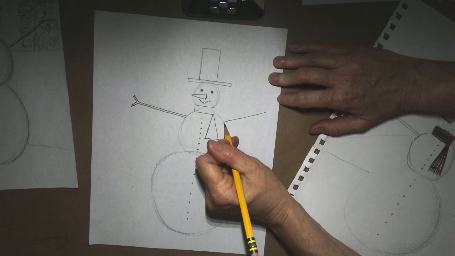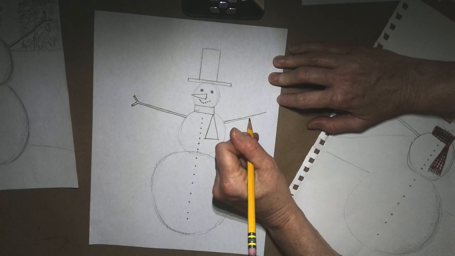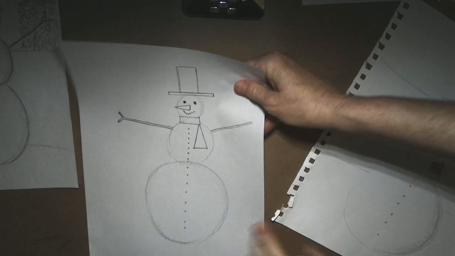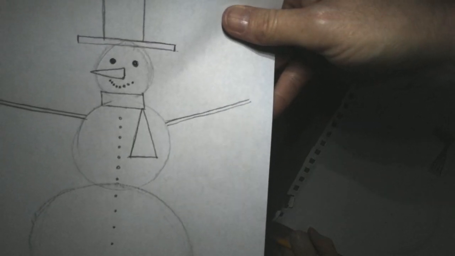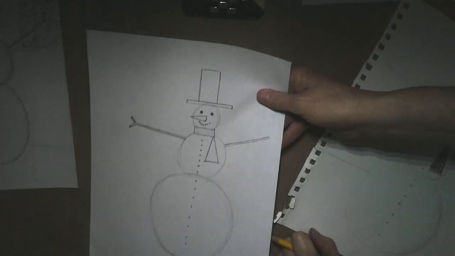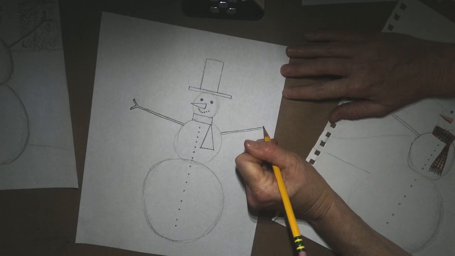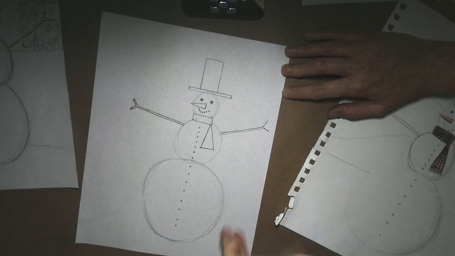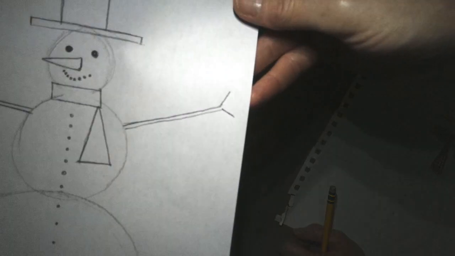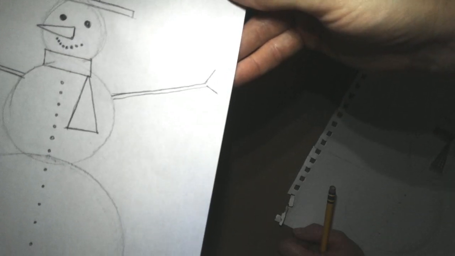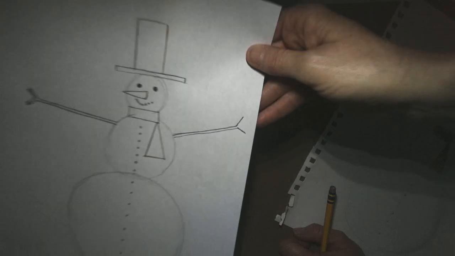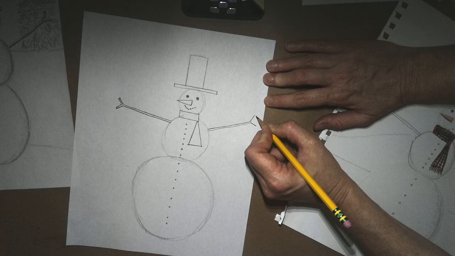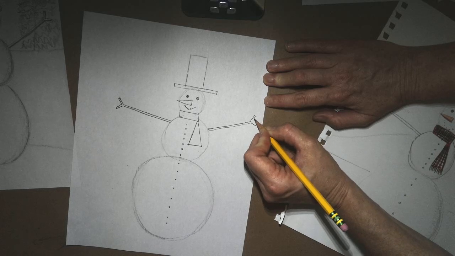Now, I'm going to copy that line just a little bit down like this. Okay? So see, it's 2 parallel lines, 2 lines going in the same direction. Now, same thing as before. The top line's going to go up at a diagonal, and the bottom line's going to go down at a diagonal, if you can see that. Okay? Same thing again.